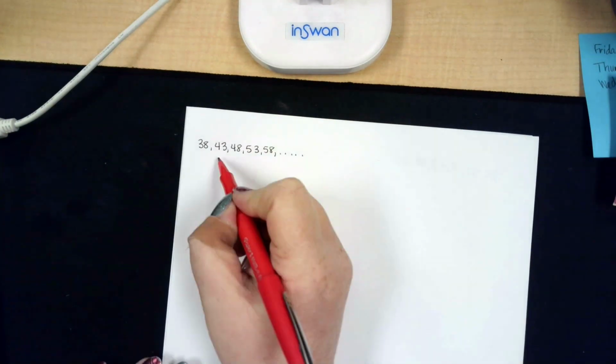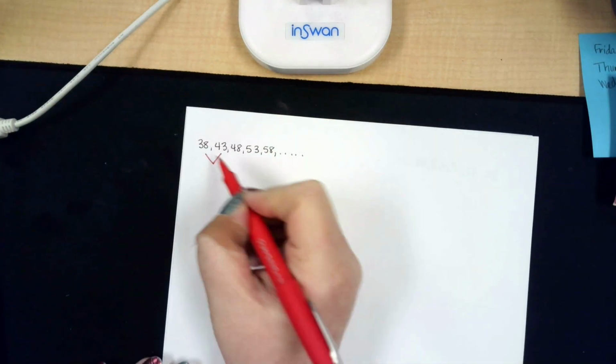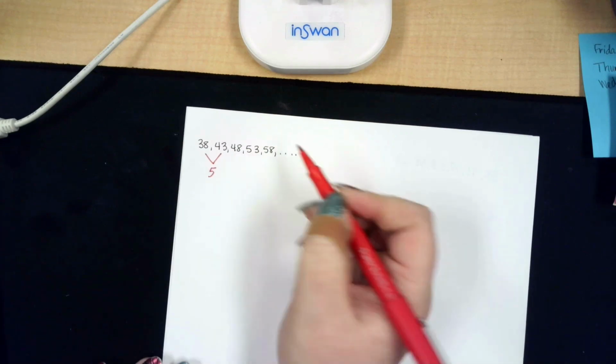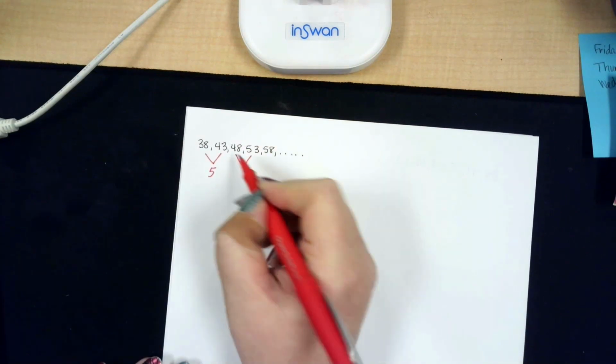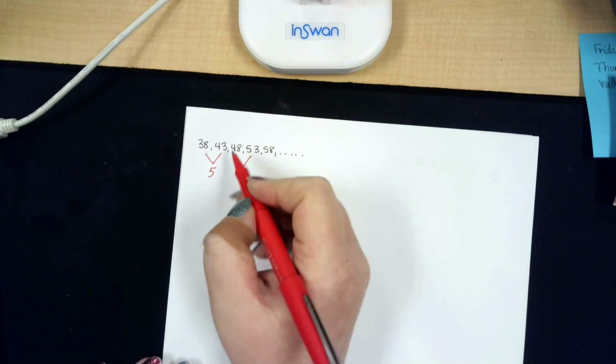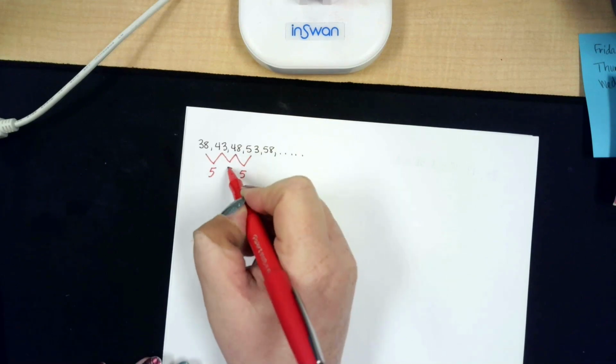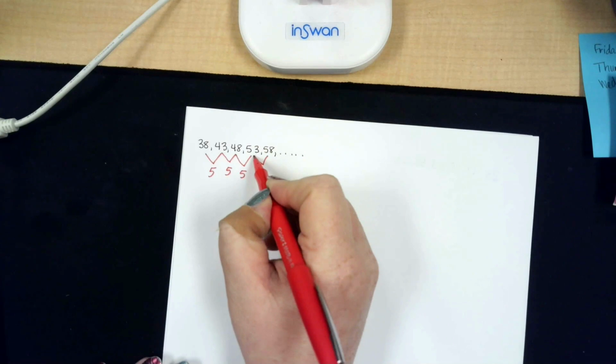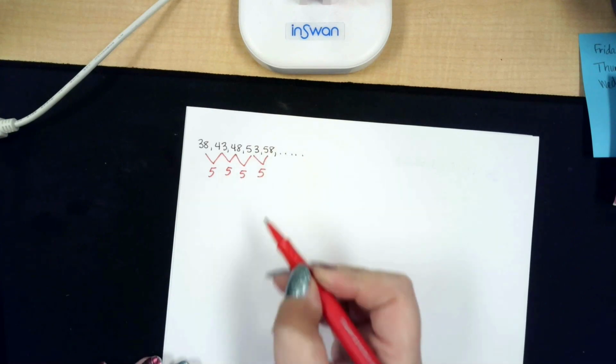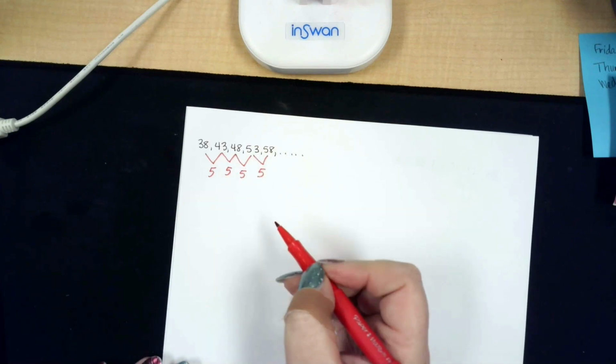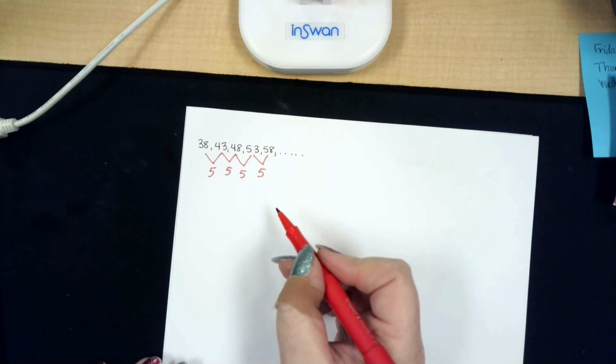So 43 minus 38 is 5. 53 minus 48 is 5. 48 minus 43 is 5. 58 minus 53 is 5. So there's obviously a common difference here. So if there's a common difference, that means it's arithmetic.